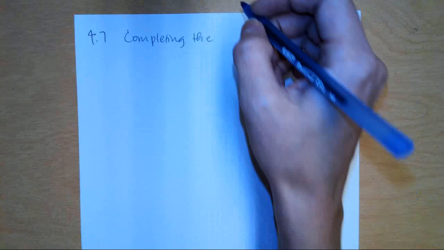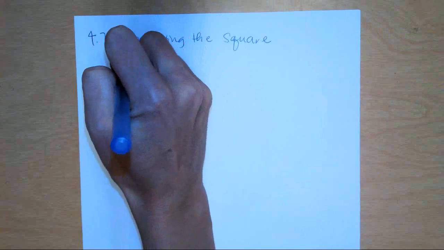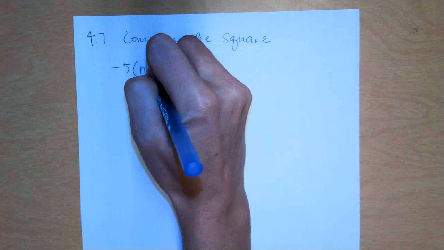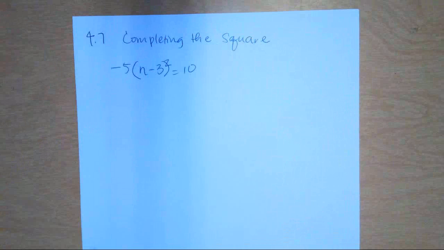4.7, completing the square. Okay, this is what you know how to do. If you have negative 5 times n minus 3 squared equals 10. Whoops. Sorry, this word ran into the parentheses. Alright, what would you do to solve this?